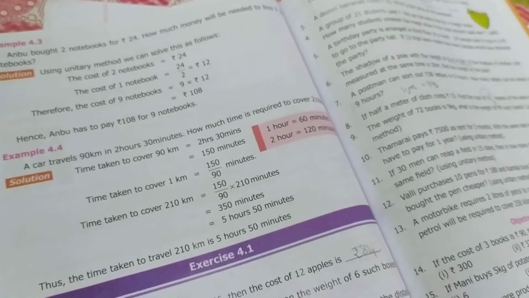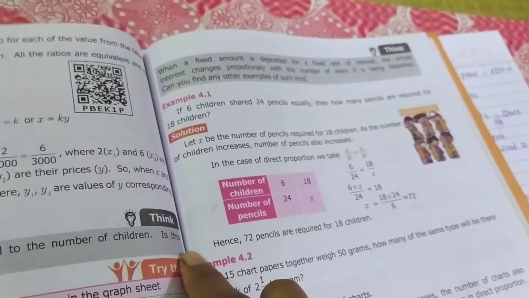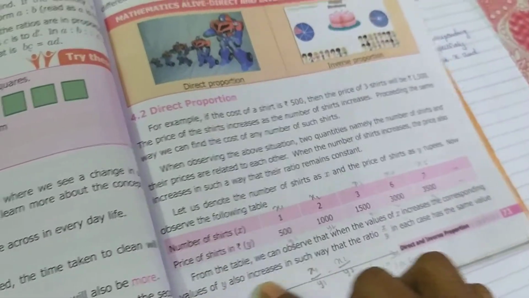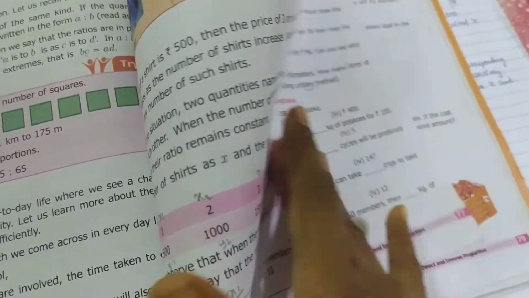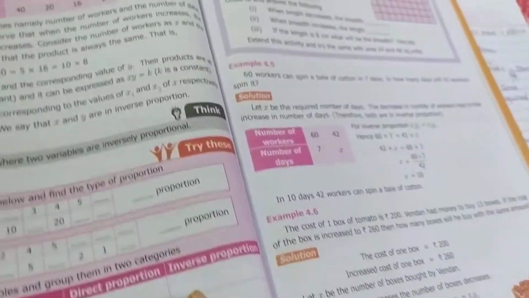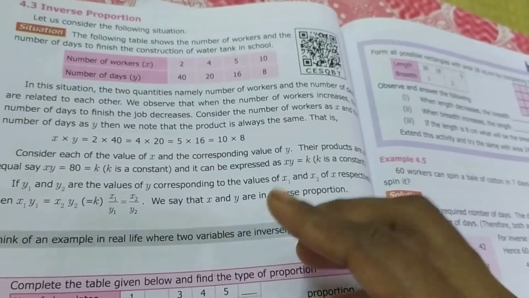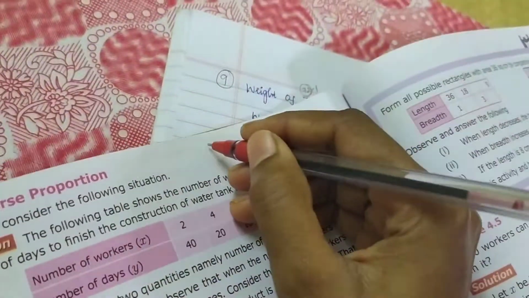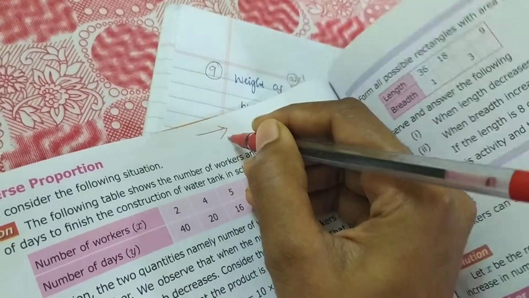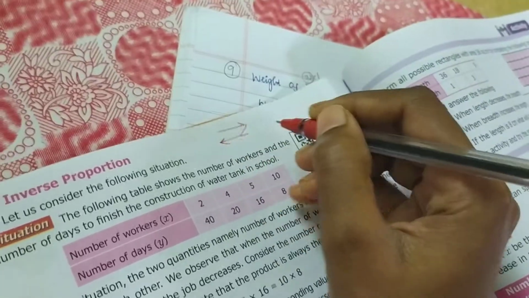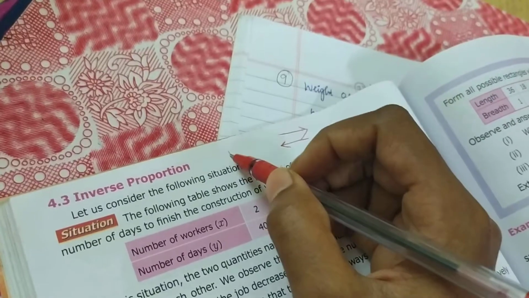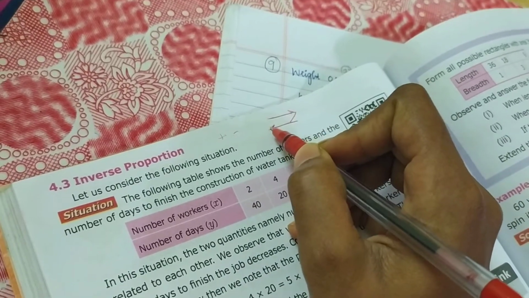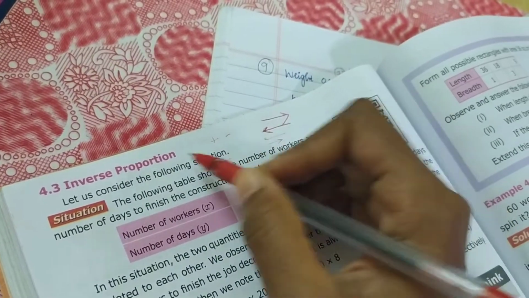Direct means if you're increasing x, corresponding y also increases, both terms are increasing. That is direct. For indirect, if something is increased, the other one should be decreased. That is why it is inverse. So if it increases, what is the inverse of increase? Decrease. That's inverse proportion. Positive means opposite, inverse is negative, right? The same process. If you increase, the value decreases. If you decrease, the value increases. That is the inverse proportion.